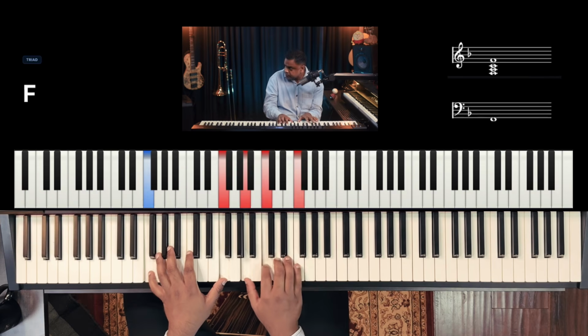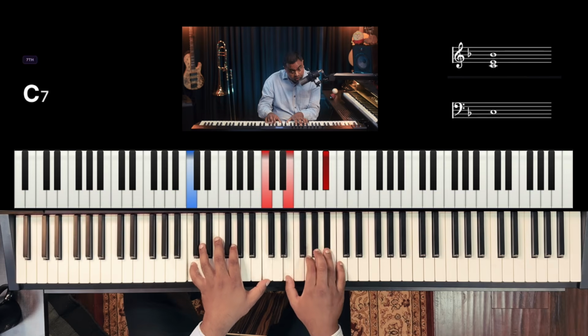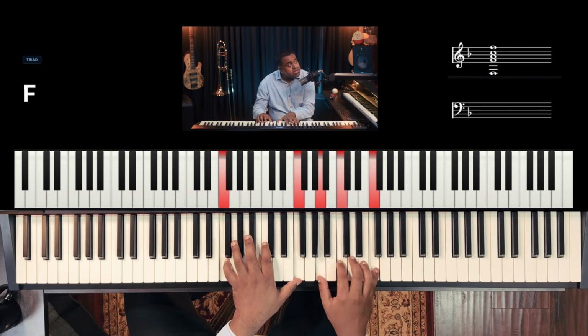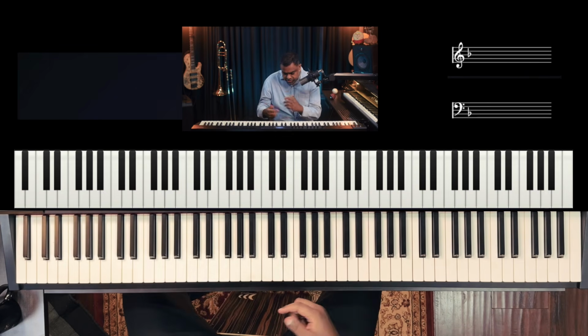Repeat. Descend. And you can shift the chord also faster.